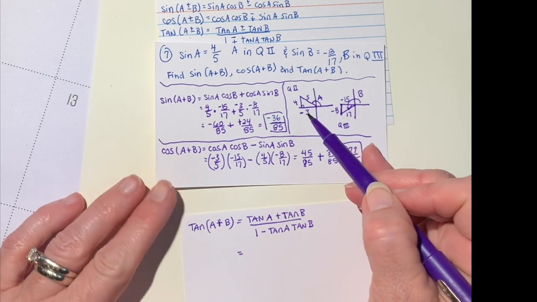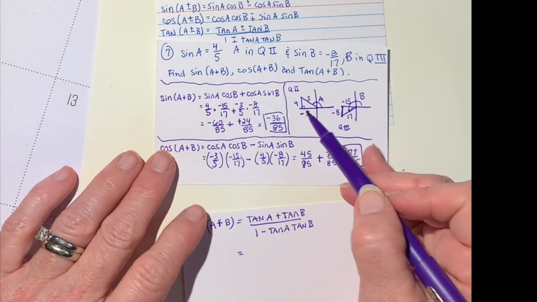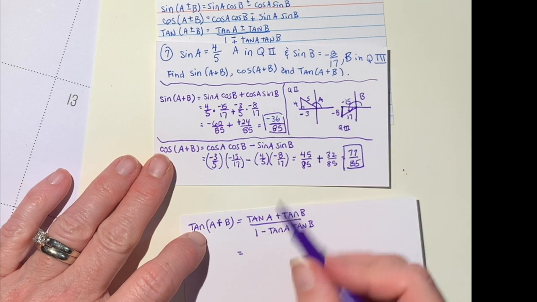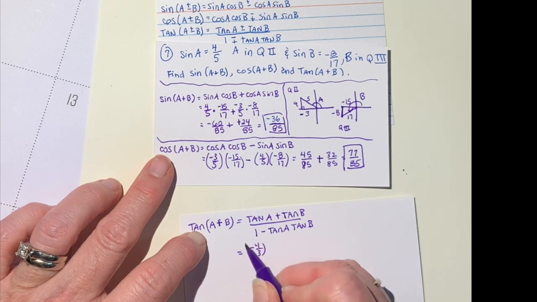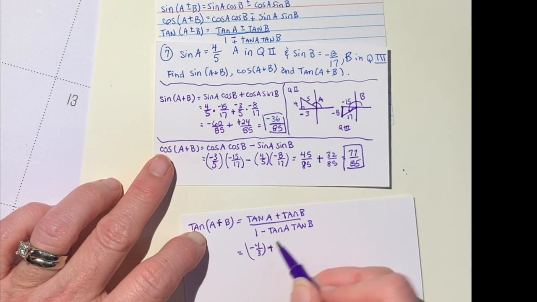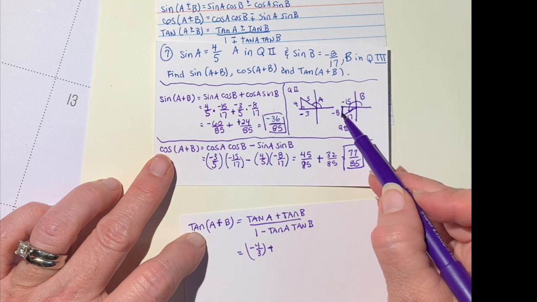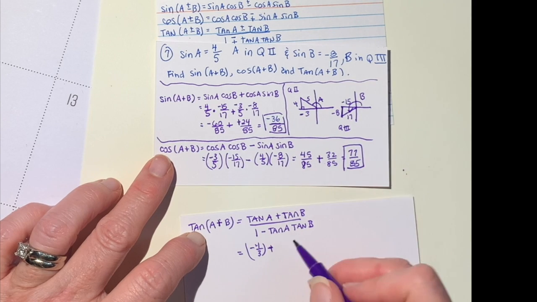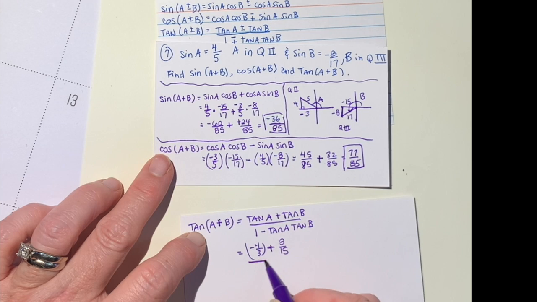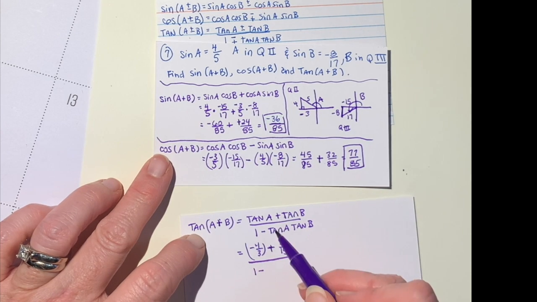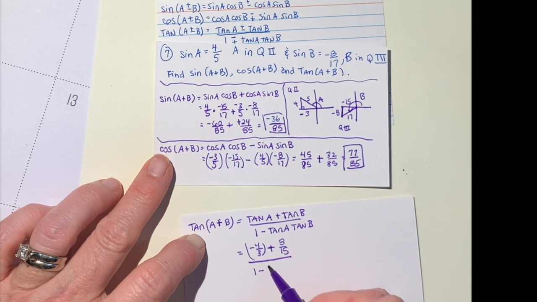Okay, so I just really need to know what the tangent of A and the tangent of B is. Well, the tangent of A, going back to my triangle right here, would be negative 4 over 3, opposite over adjacent, so negative 4 over 3 plus tangent of B, negative 8 over negative 15, which would reduce to positive 8 over 15, divided by 1 minus the tangent of A, which is negative 4 over 3, times the tangent of B, which is 8 over 15.